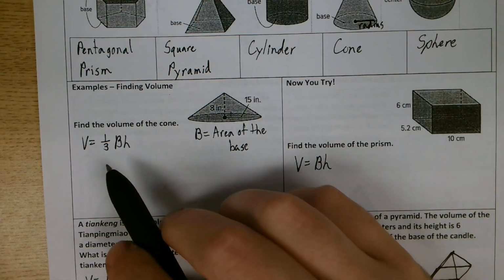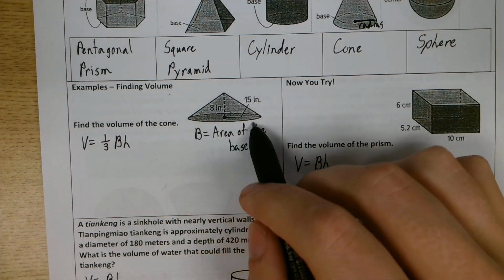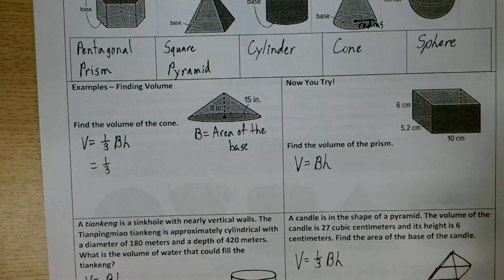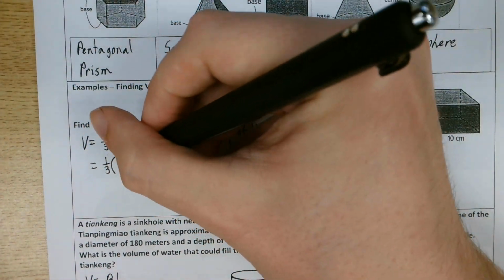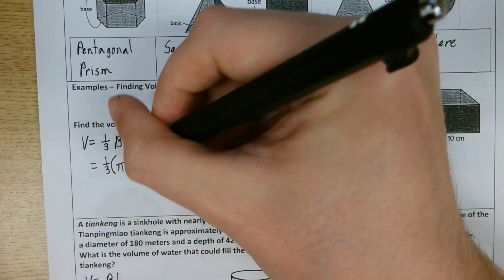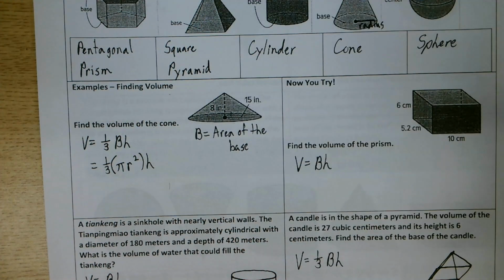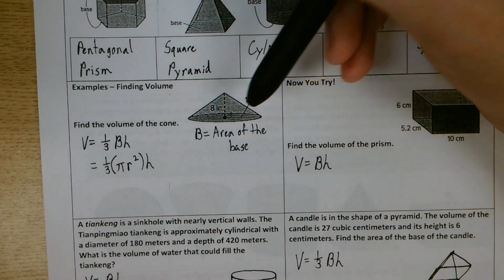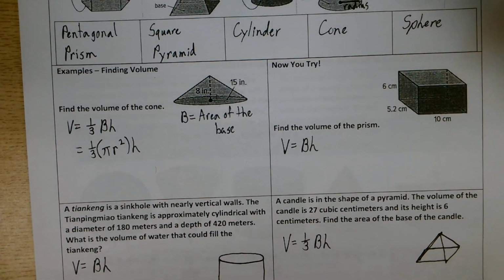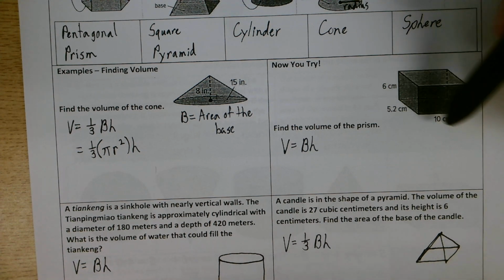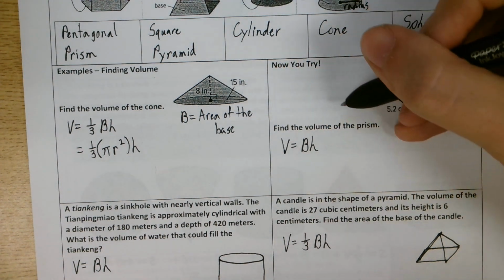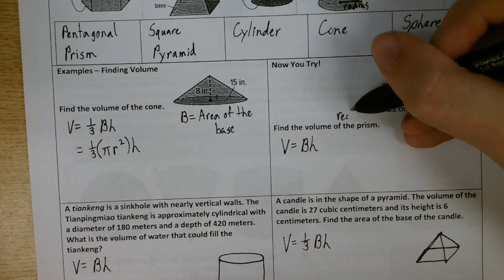So you had to be concerned about what the base shape was. The base is a circle. We get to replace that capital B with the formula for the area of a circle, pi r squared, times h. Then you get to plug in your radius and your height. You would want to do similar things here for your rectangular prism. This is a rectangular prism.